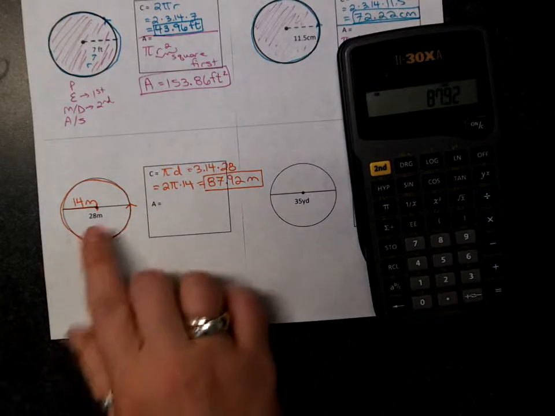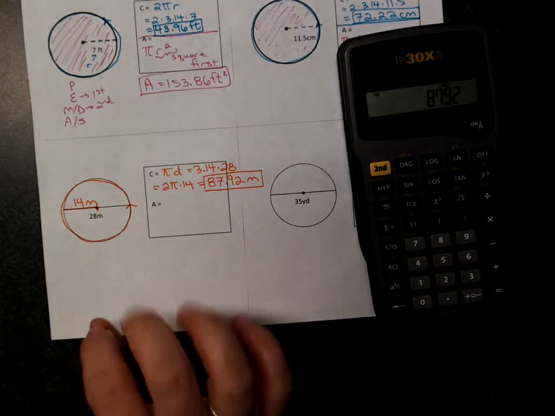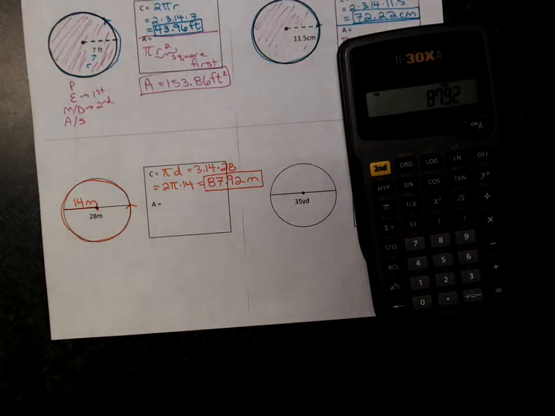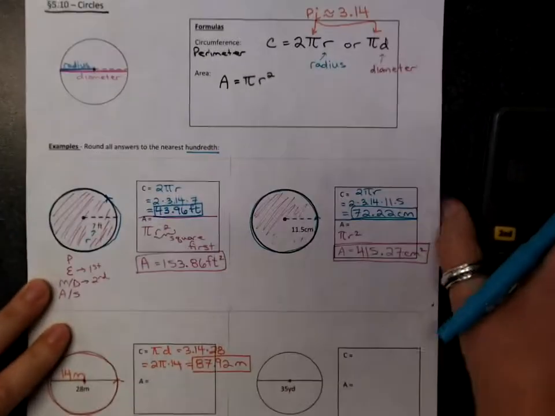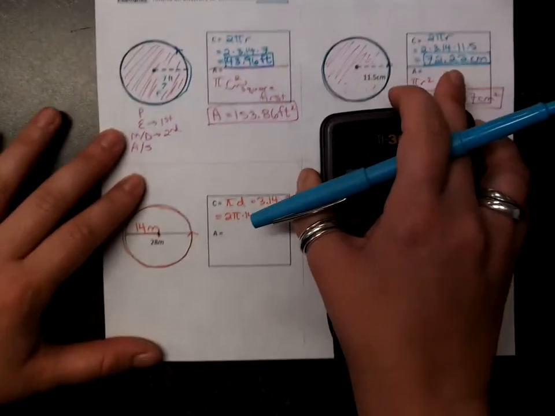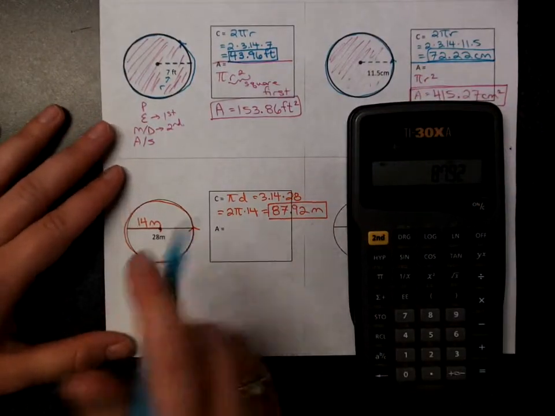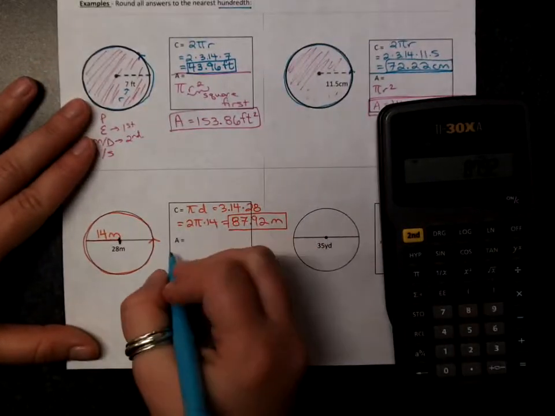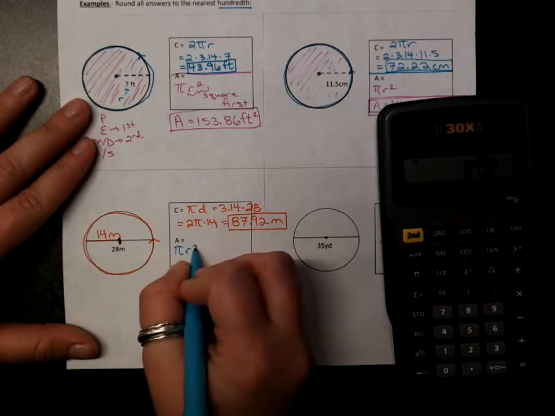But it's always important, if it gives you the diameter, immediately find the radius, because we have to have the radius for area. There's only one formula for area, and it requires the radius. So I always just immediately, if I have a diameter, cut that number in half and get my radius. So area is pi r squared.